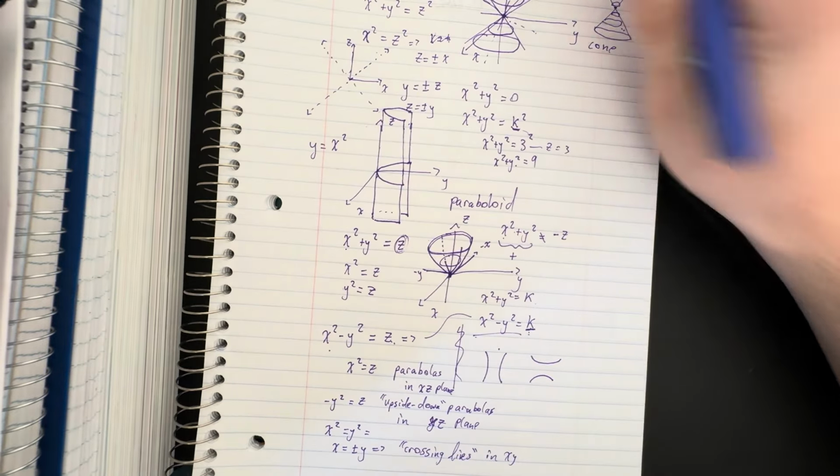Now, what is this shape? Is it a circle? No, it's an ellipse, because you're going to have 9x squared plus y squared equals some value of k, positive k. So this is just 3x squared plus y squared equals k.